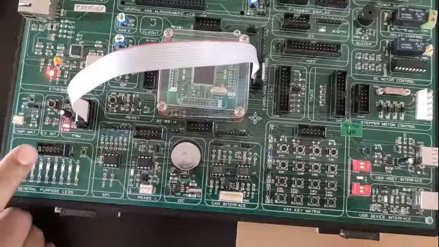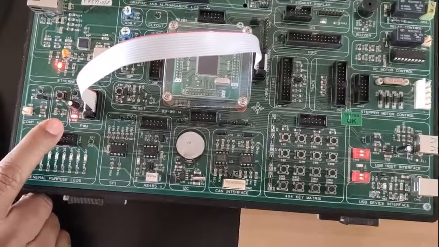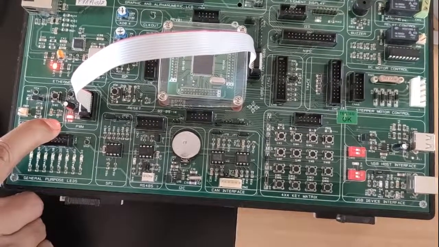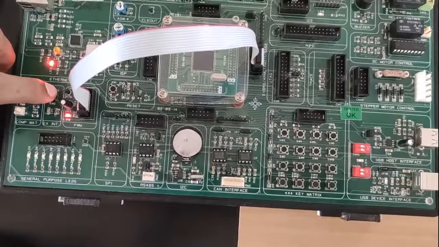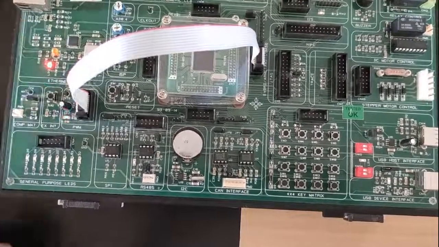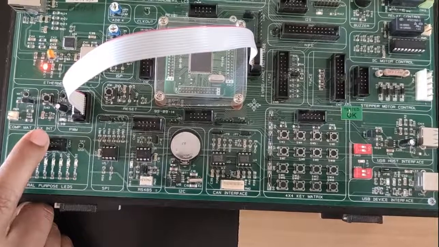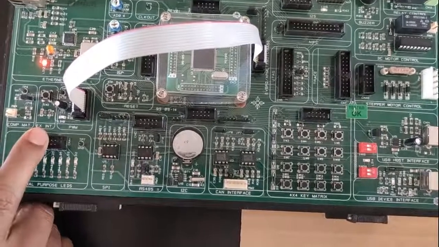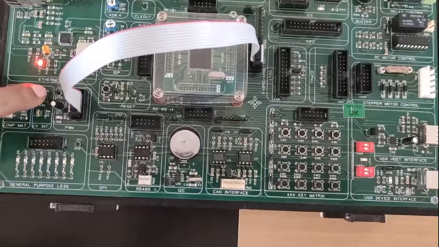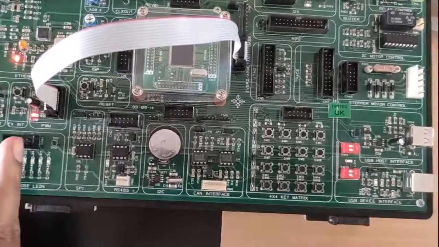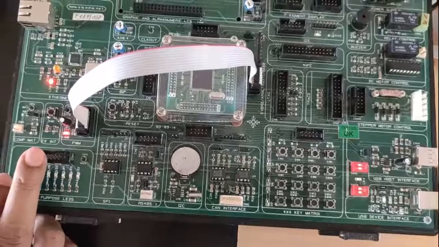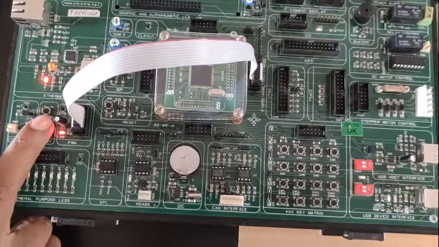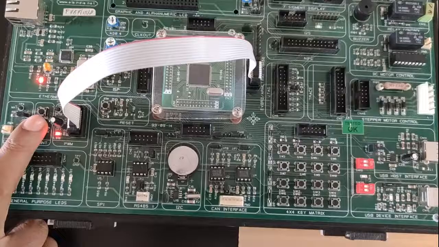Now you can observe that at the initial stage, in the program itself, we have turned the LED on. Now I'll raise the interrupt with switch 2. When I raise the interrupt, the LED status goes off. If you raise the external interrupt again, the LED is turned on again. This is called toggling the LED using the concept of external interrupt. Thank you.